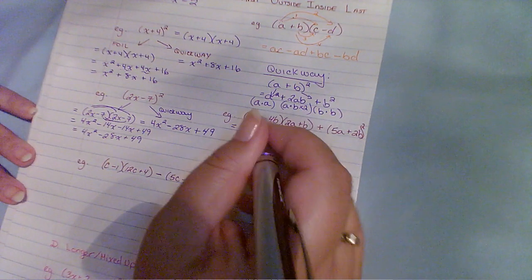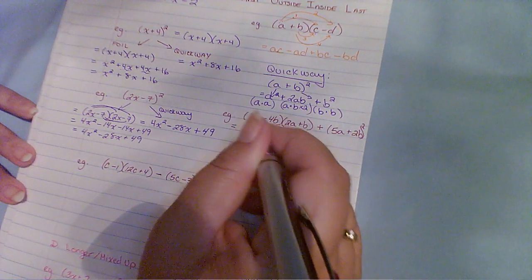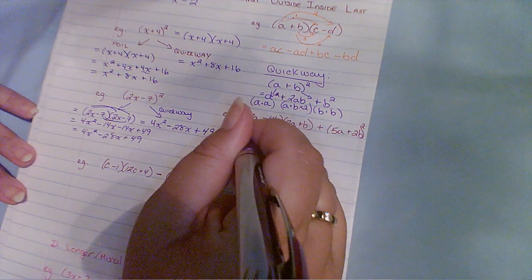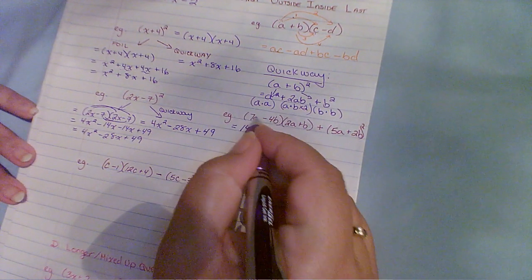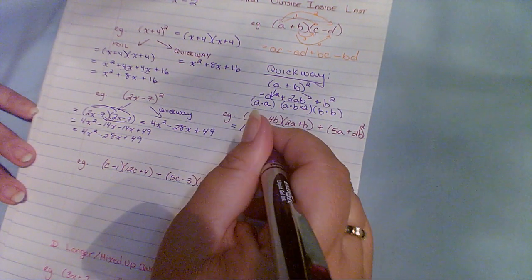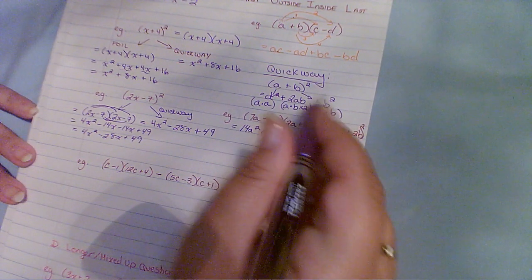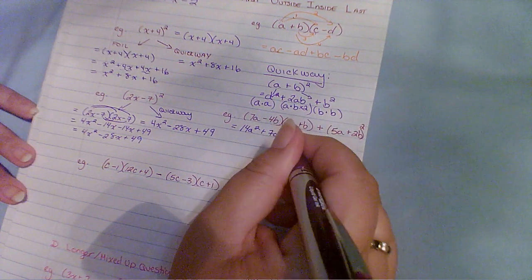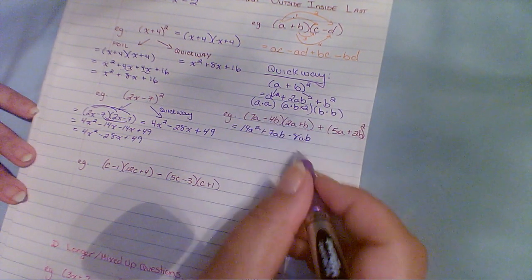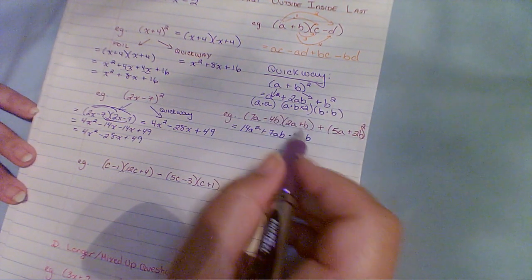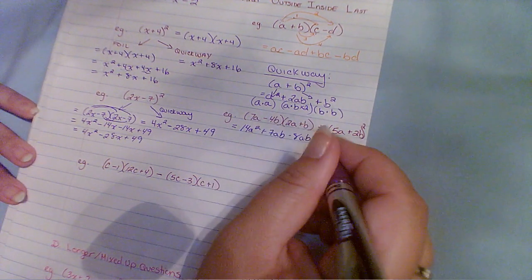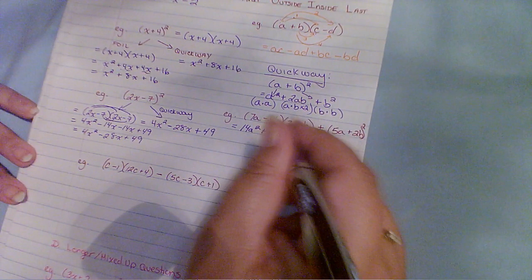Equal sign, next line down. 7a times 2a. So again, signs, numbers, letters. 14a squared. The outsides, 7 times 1 is 7ab. Negative 4 times 2 is negative 8ab, and again, even though the b is first over here, we like to write it alphabetically. So a times b is ab, negative 8ab. Negative 4 times positive 1 is negative 4b squared.